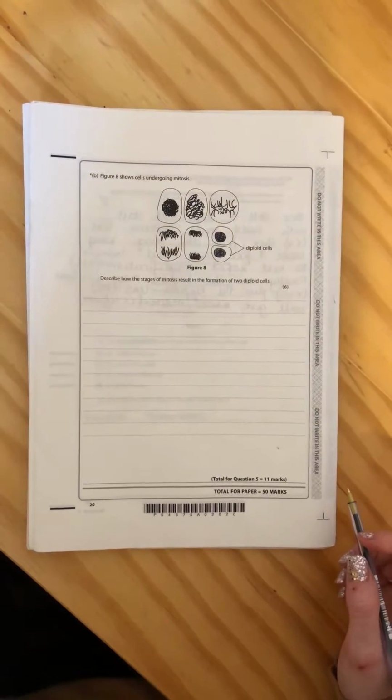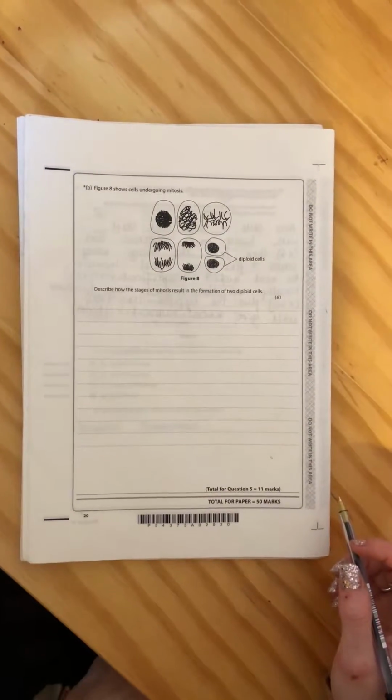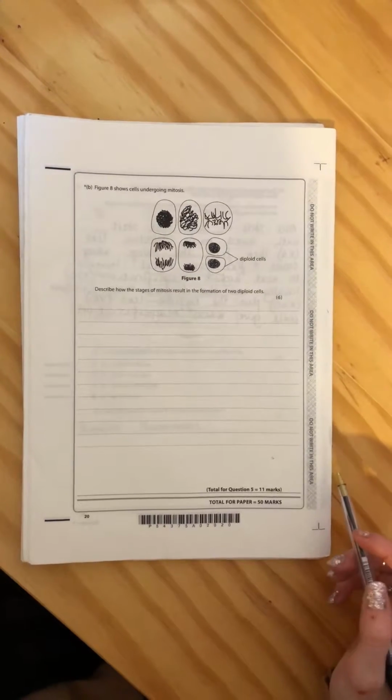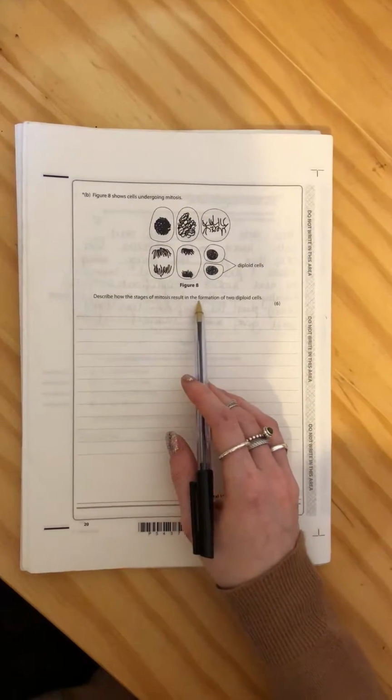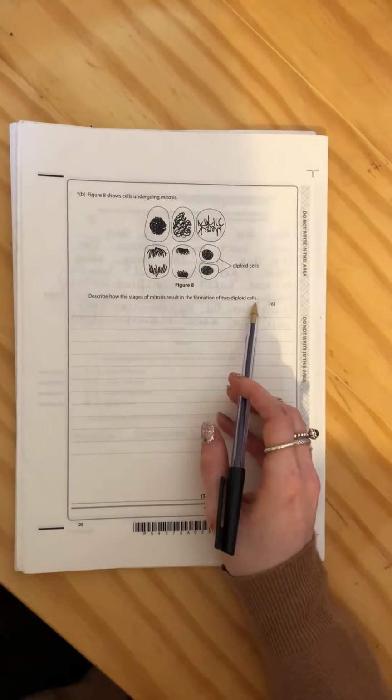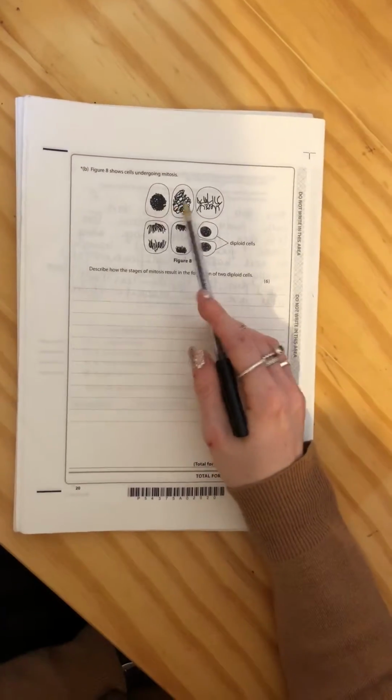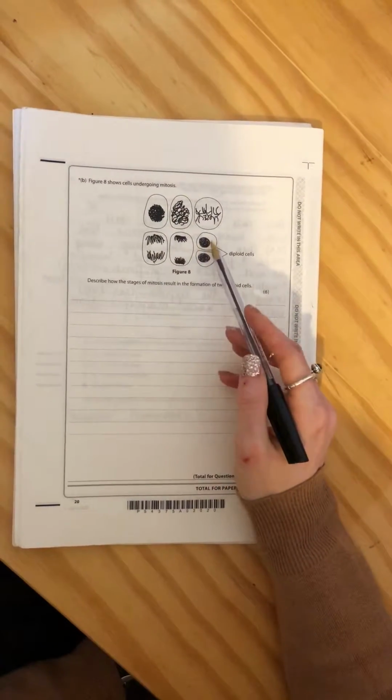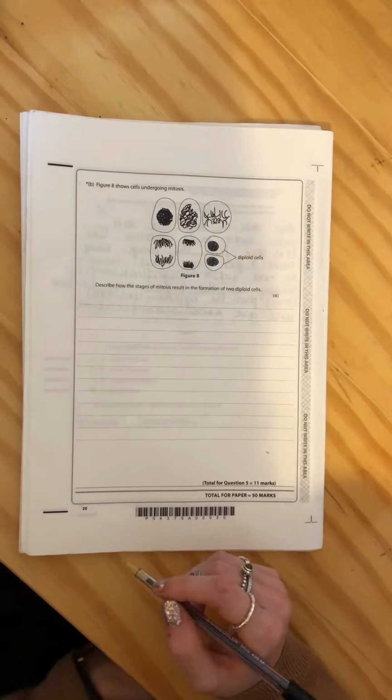So the last question here says, Figure 8 shows cells undergoing mitosis. Describe how the stages of mitosis result in the formation of two diploid cells. So you have the cell at the beginning, an illustration of the process, and then two cells at the end.